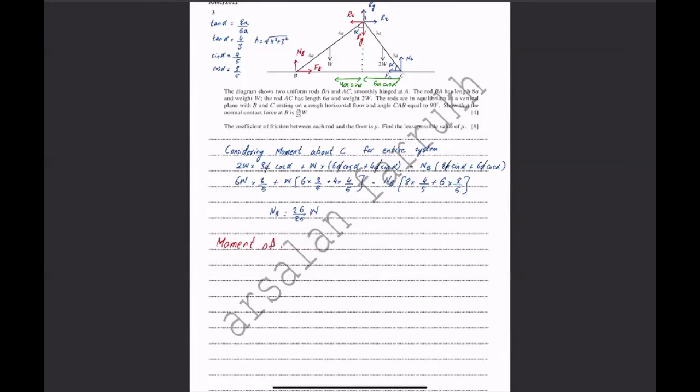Next, we will consider the moment of rod AB. As we do that, of course, Rx and Ry won't be part of the equation, and the only unknowns in the equation would be NB and FB. Since we've already found out NB, we can solve that equation to get ourselves the value of FB.